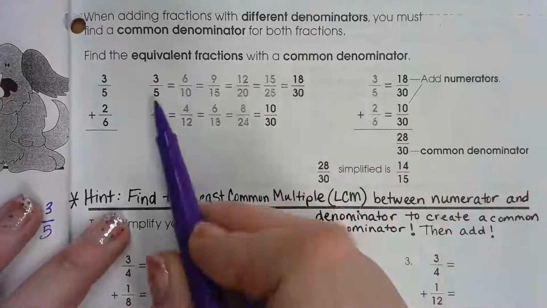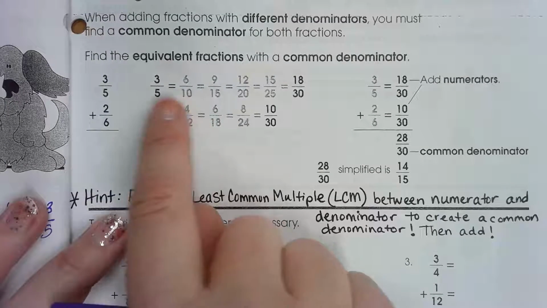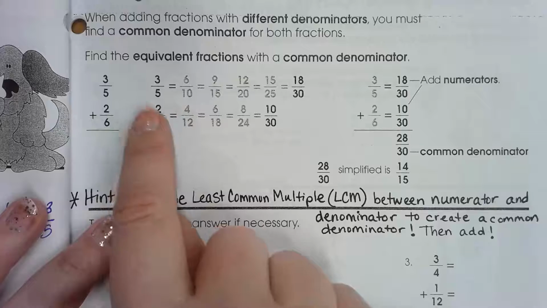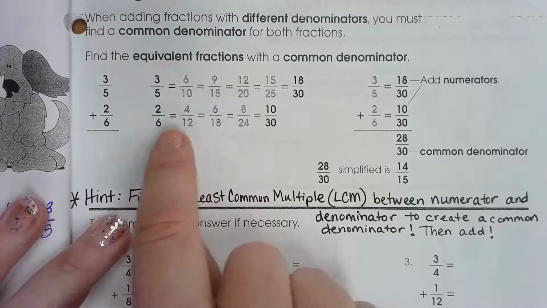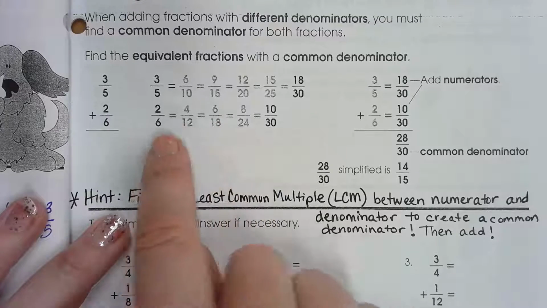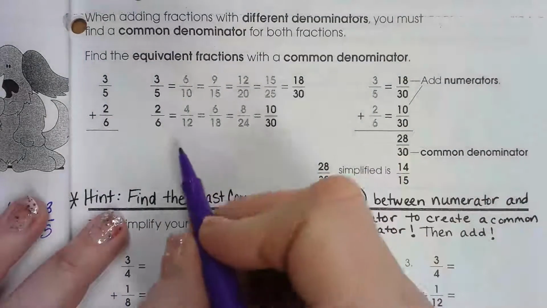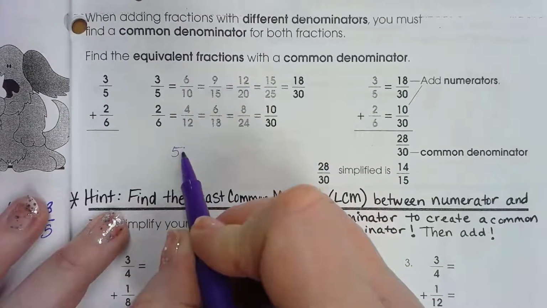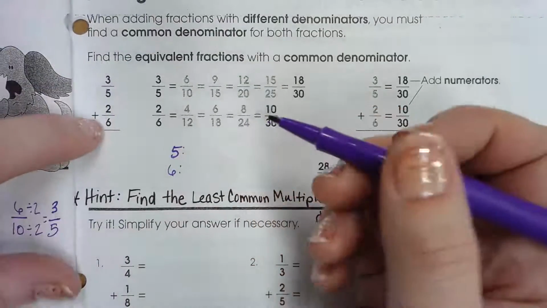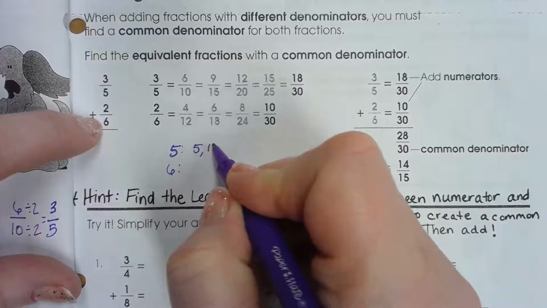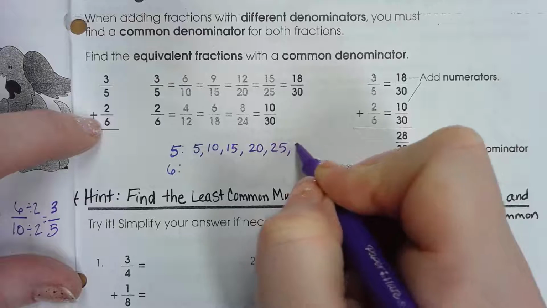So if we take a look between a 5 and a 6, they did 5 times 2, 5 times 3, 5 times 4, 5 times 5, 5 times 6, 6 times 2, 6 times 3, 6 times 4, 6 times 5, and they found the common denominator to be 30. When we were practicing our common multiples, we took those two numbers, in this case the 5 and the 6, and we skip counted by 5s, right? 5, 10, 15, 20, 25, 30.